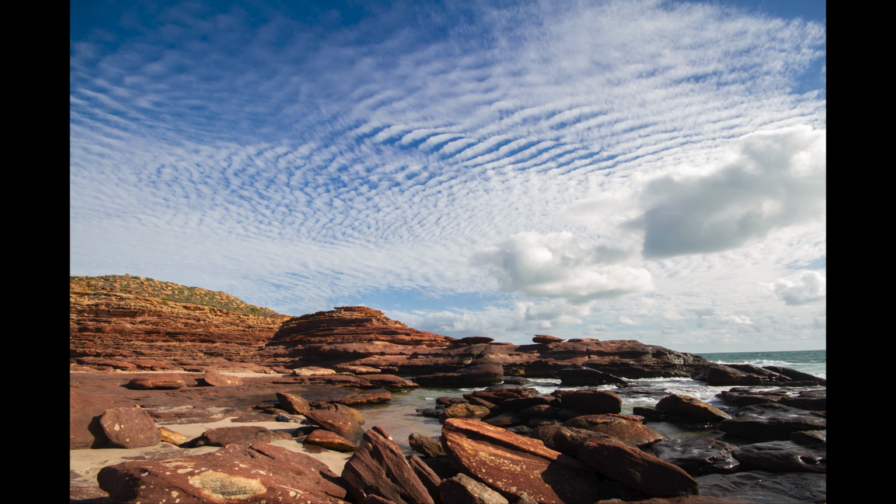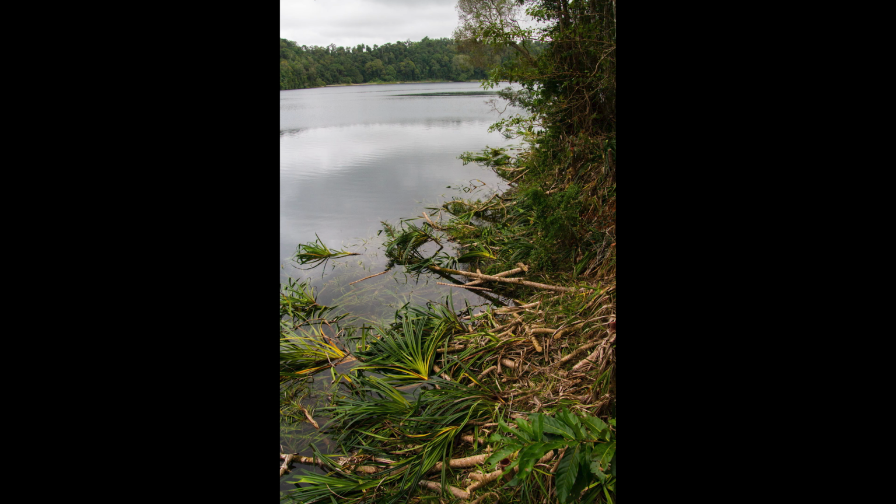Tip number 1, embrace the moody atmosphere. Cloudy days create soft and diffused light, which can add a sense of mystery and drama to your image. Look for subjects and scenes which fit this mood. Whether it's a rugged coastline, a misty forest, or a serene lake, the cloud cover can enhance the mood in your image.